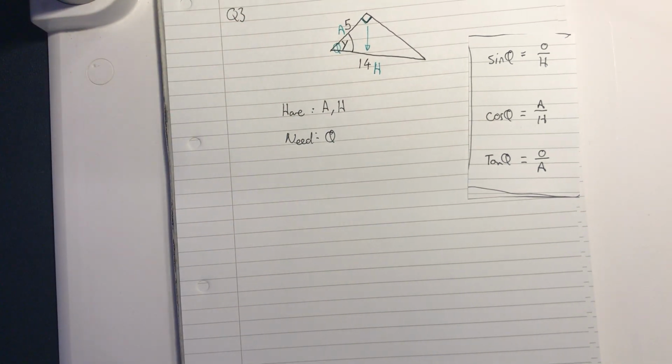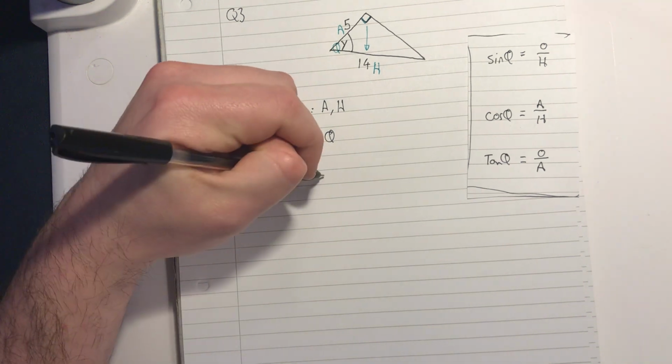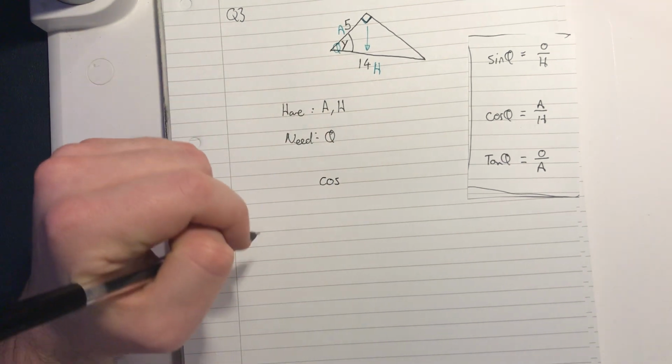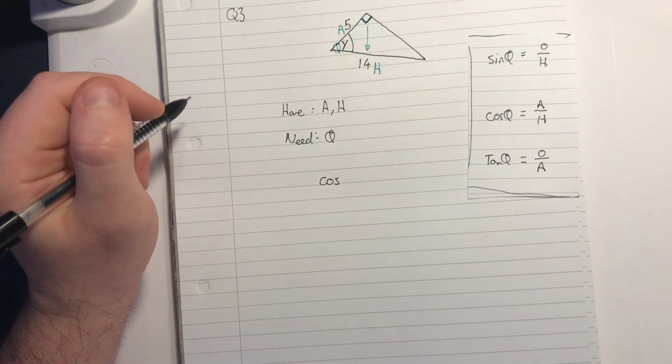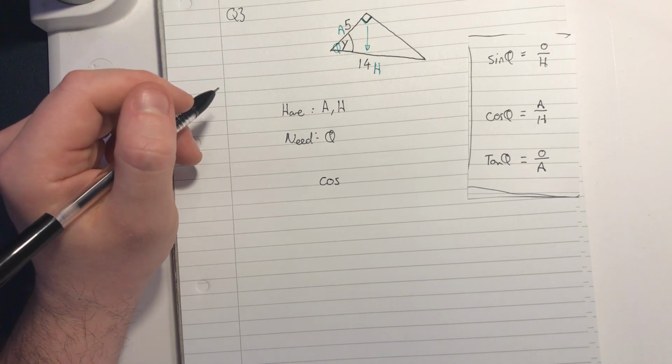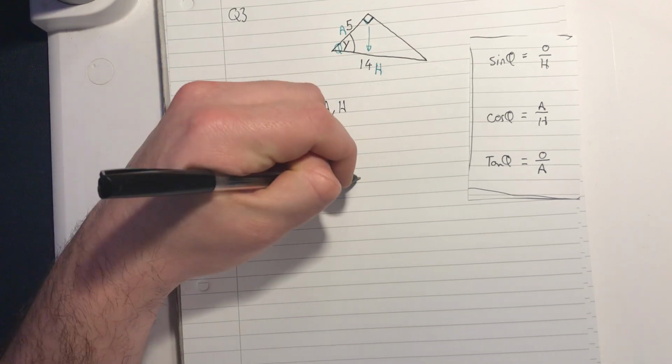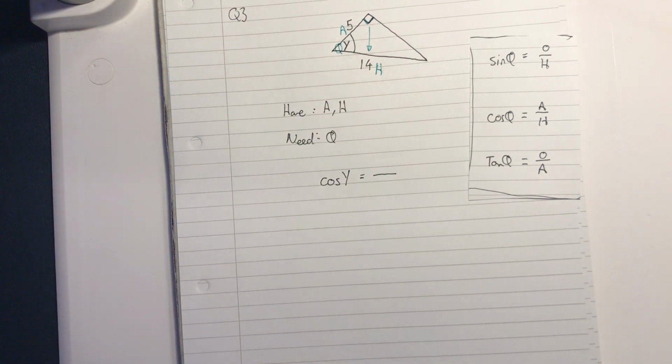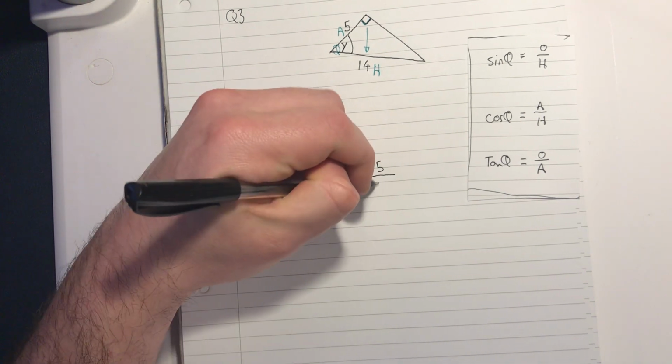So we have A and we have H and we need theta. That means we are going to be dealing with cosine. So I write out cosine or cos and I start filling in the blanks. So cos theta, well theta in our case is y, and that's equal to some fraction. And the fraction is adjacent, which is 5, over H, which is 14.